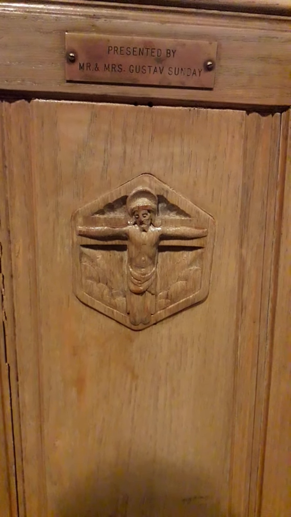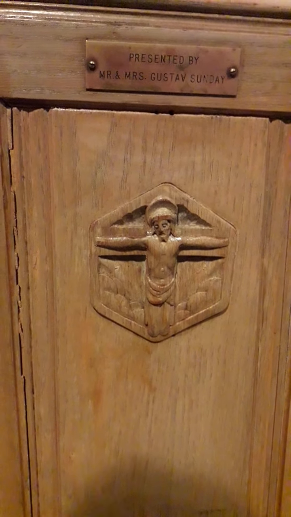And here is Christ in his final moments on the cross. This is called nones, remembering his death. And over here is the sealed tomb. This is associated with Vespers, it's called, when Christ was buried and the stone was rolled in front of it, in front of the entrance.